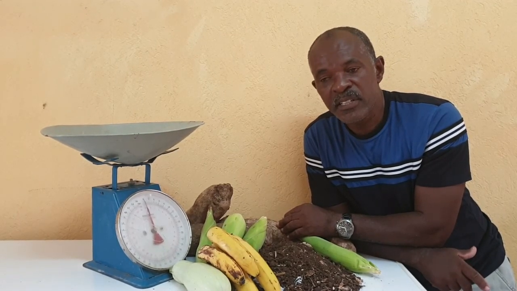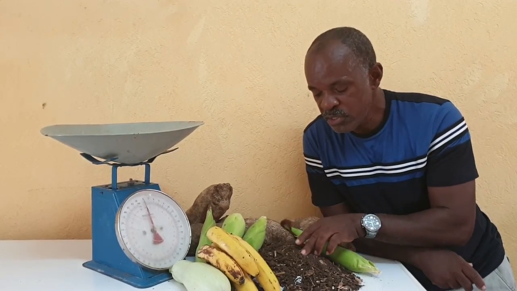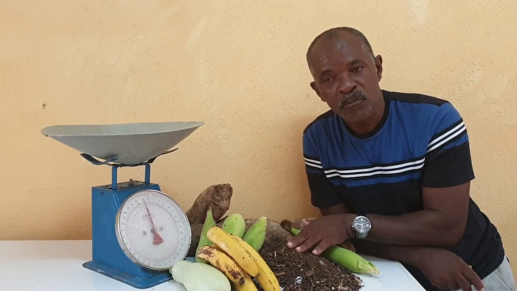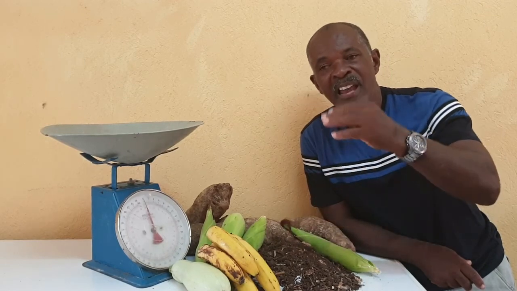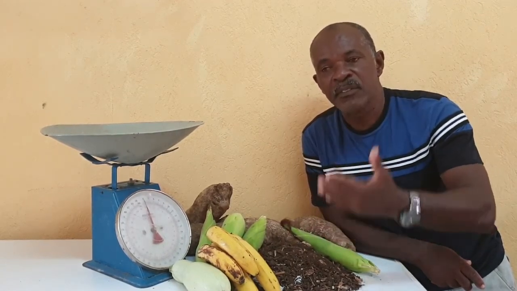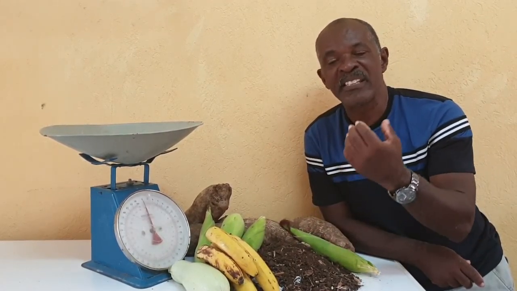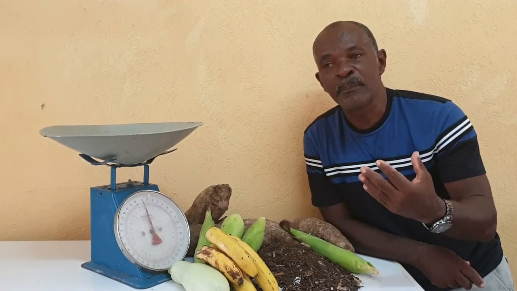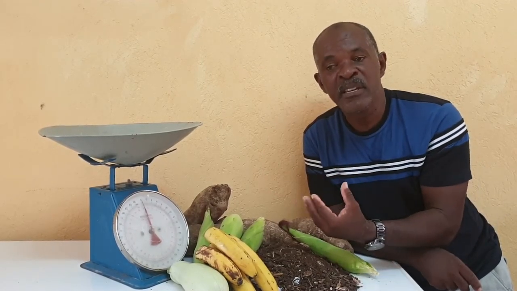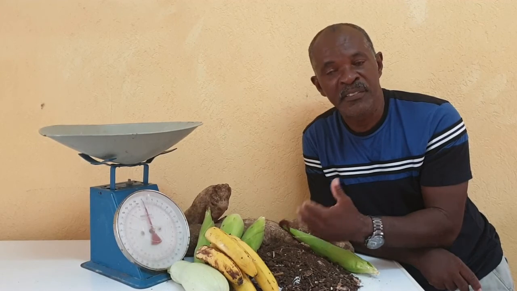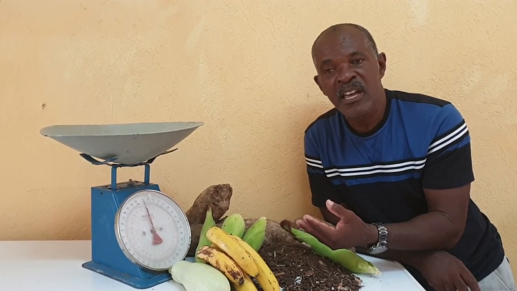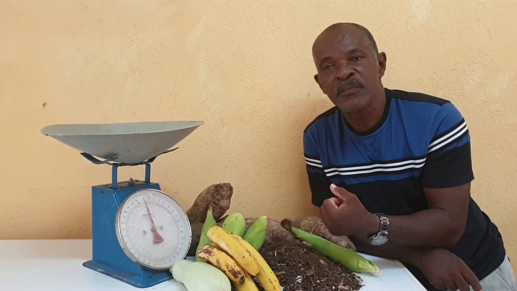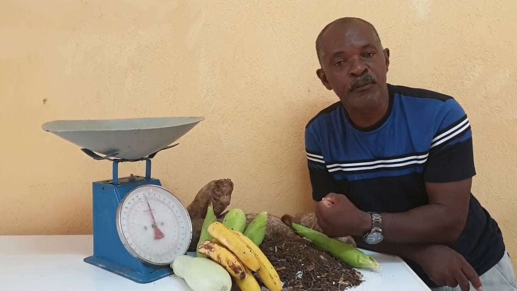Then the third element in your soil would be potassium. Potassium helps with the structure of the plant. All that fibrous matter of the plant that keeps the plant firm and keeps it upright, and that gives it its strength. Potassium is very important in that area, to also help with fighting off plant diseases, and it is fundamental to proper fruiting.